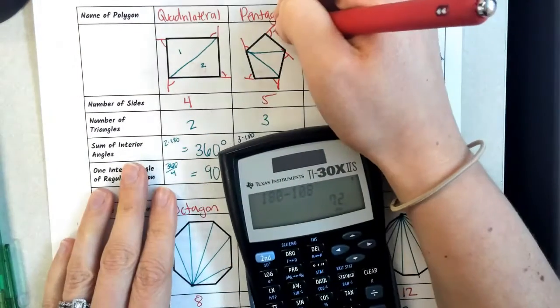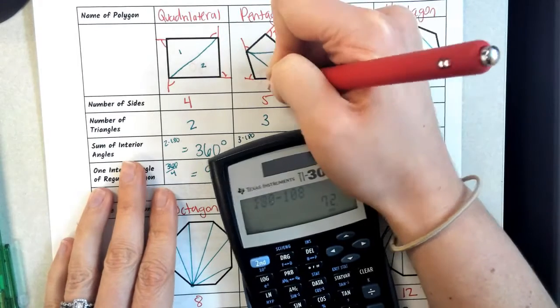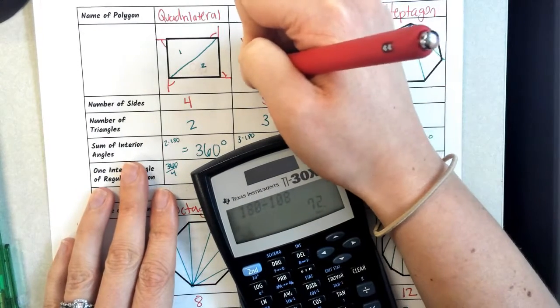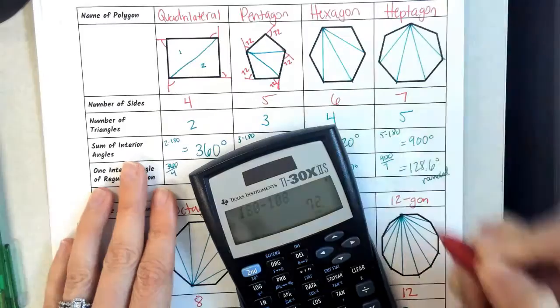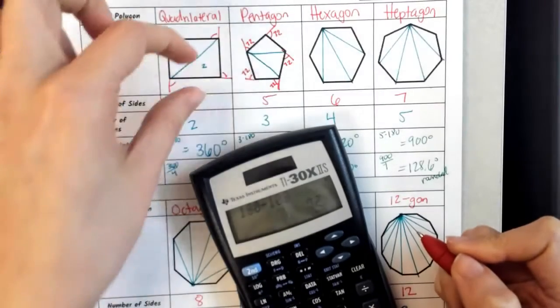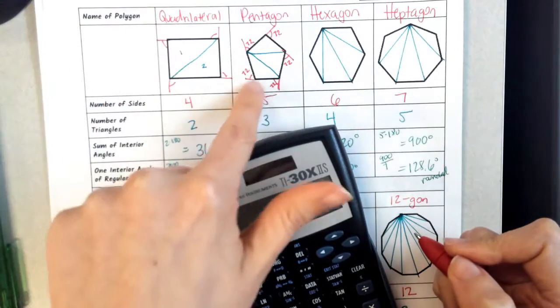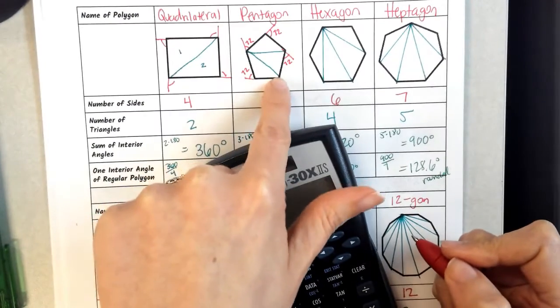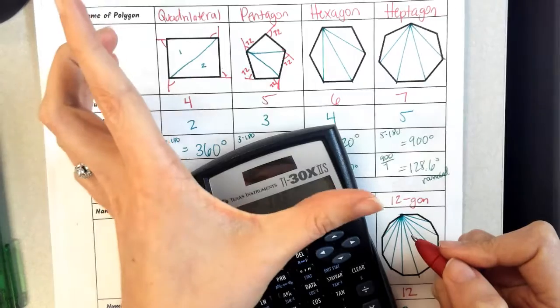So that's saying this is 72, 72, 72, 72, 72. Okay, and if you're like, I don't understand why this works, as there's more sides, our interior angle measure is changing. It has to get wider for our shape.